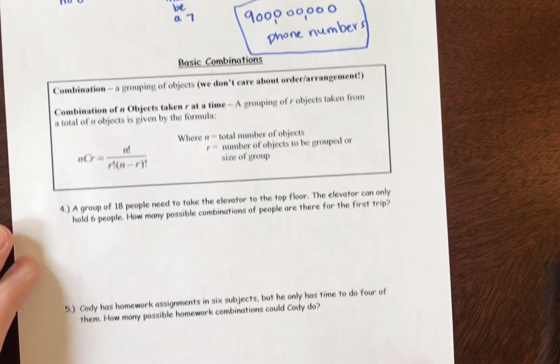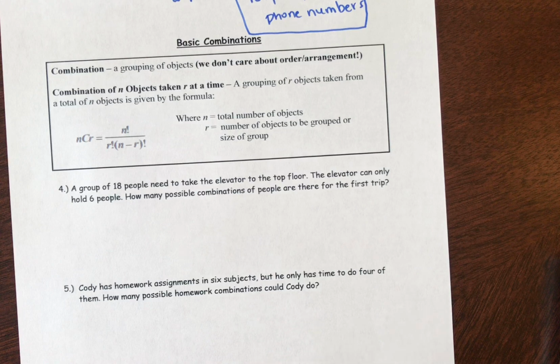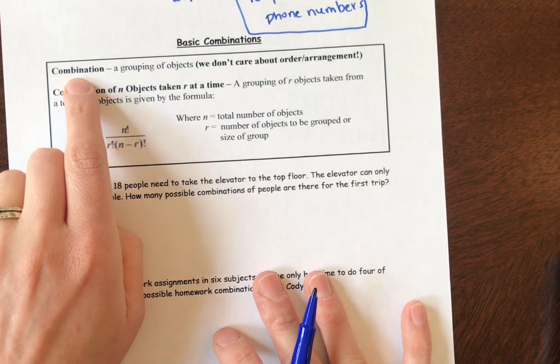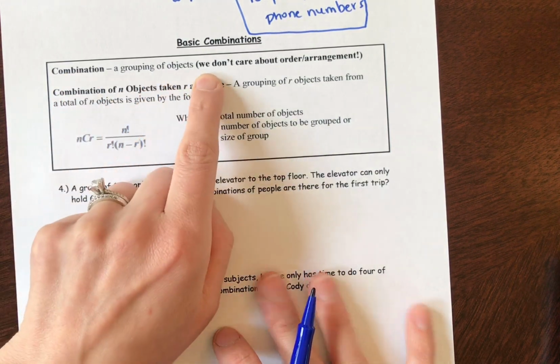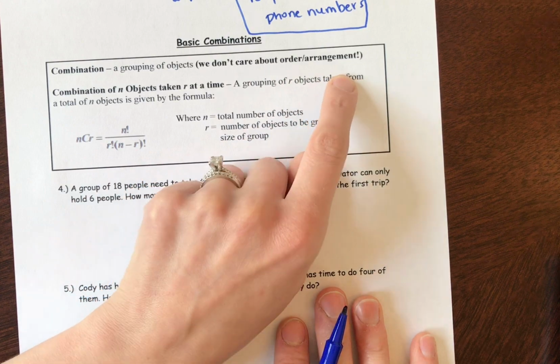So the last thing I want to talk about in this video is what happens if we just want to make a group of objects? Like now I don't care about the arrangement. Like maybe there's 10 kids in my class, but I just want to pick 4 kids and send them down to the office, right? Or maybe I want to pick 6 kids and put them in a group to do a group project. I don't care the order in which I pick those people. I just want to make a group. So that's what's called a combination, a grouping of objects. That's where we don't care about the order.